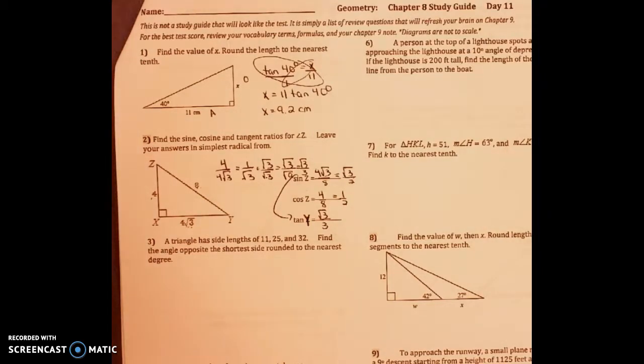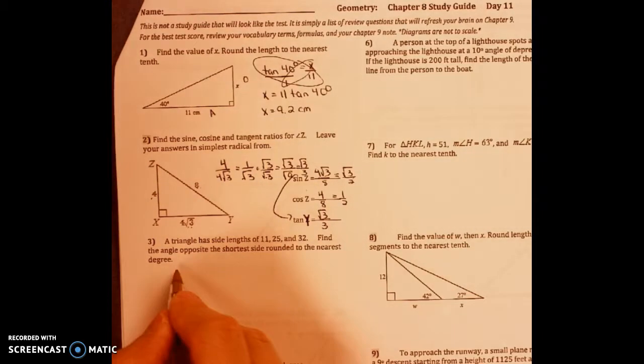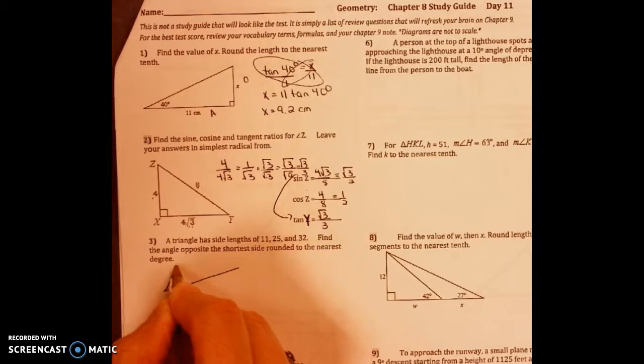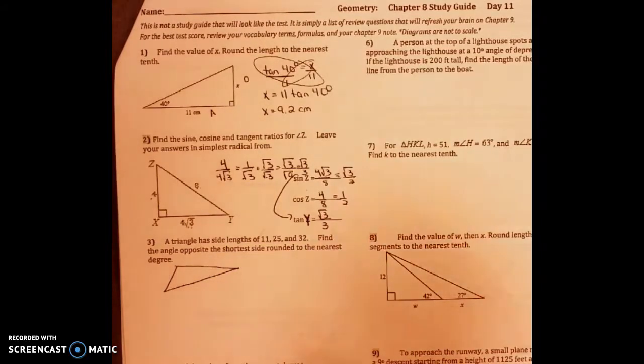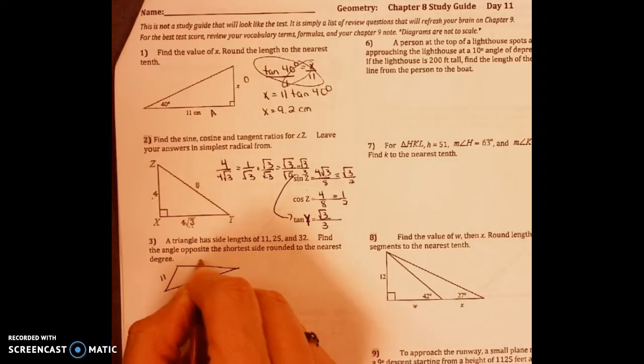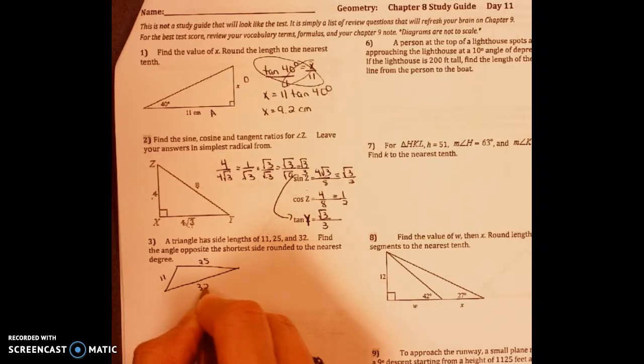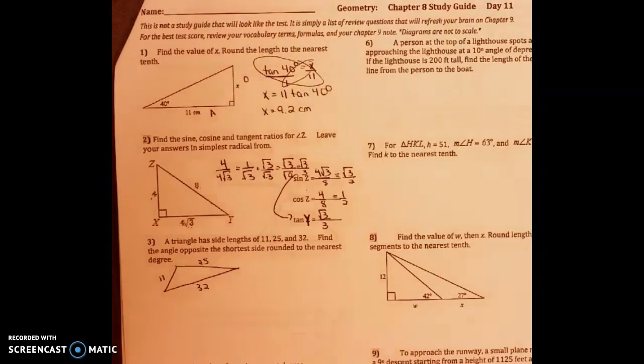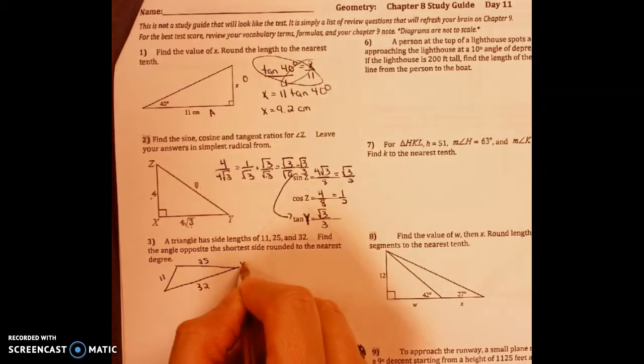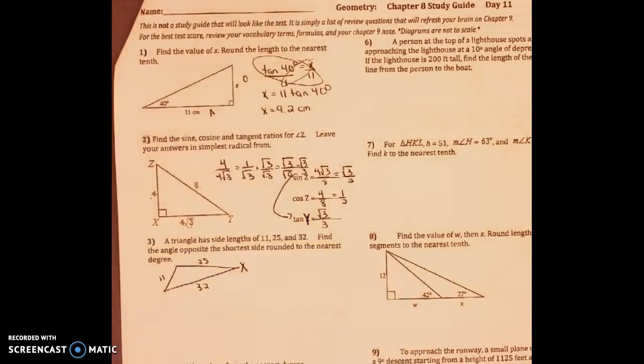Question 3, it says we have lengths 11, 25, and 32. We have to find the angle opposite the shortest side. So first of all, notice we don't have a right triangle. So we have 11, 25, and 32. We want to find the angle opposite the shortest side, which would be this angle right here.